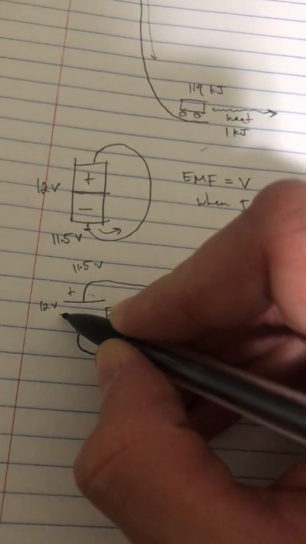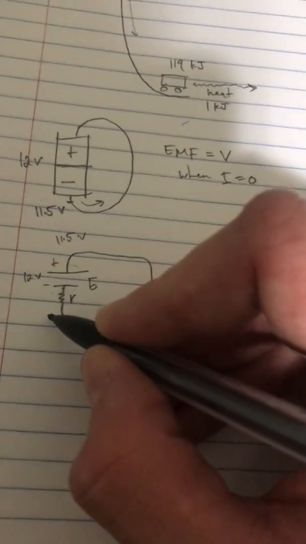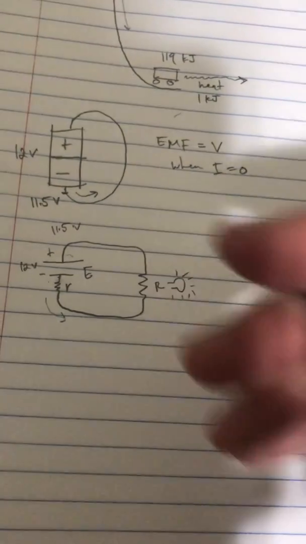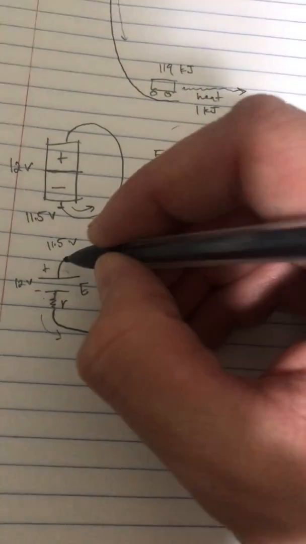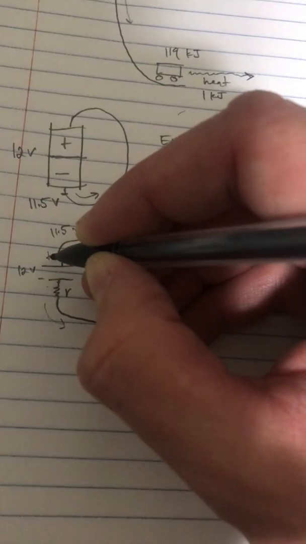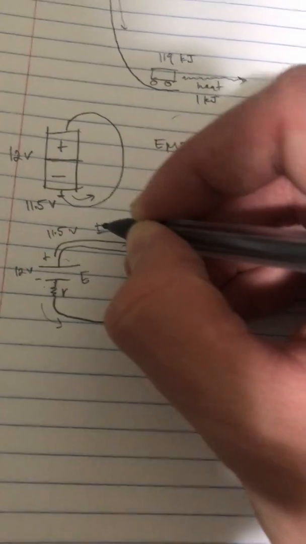Now, I said before that electrons flow from the negative end to the positive end, so you would think the current would be going that way. The convention in physics, just because of how it was discovered and some other things I won't go into, is for the current to flow from the positive end to the negative end. So we're going to say the current is flowing this way.